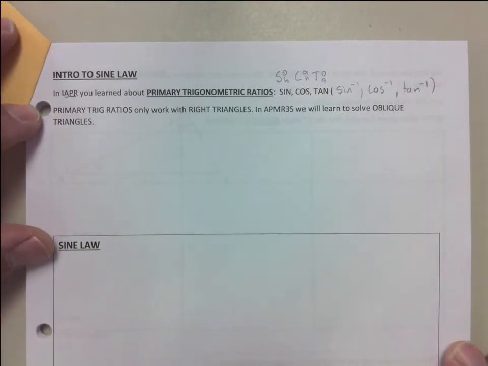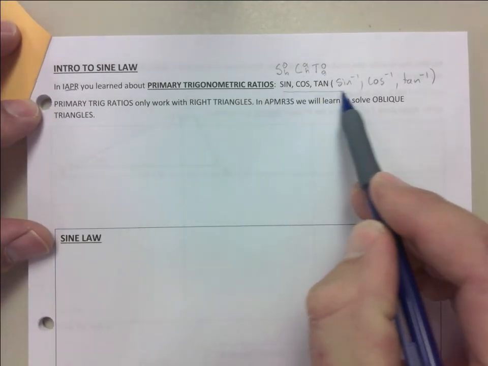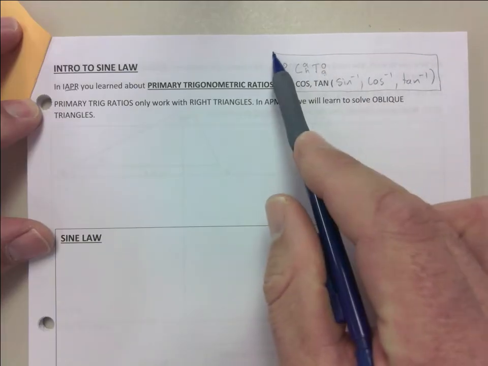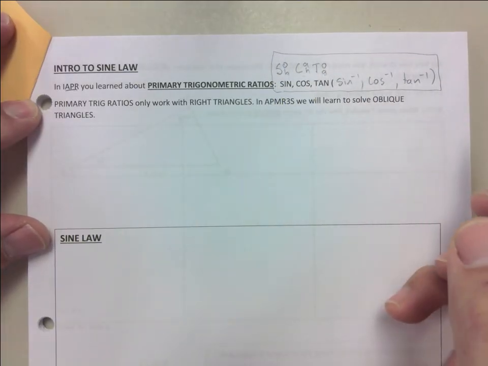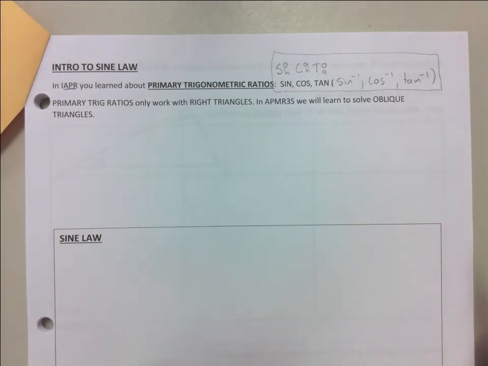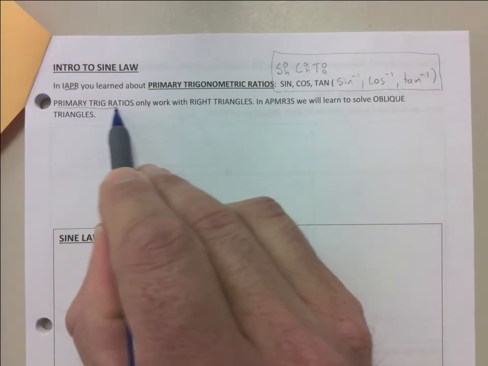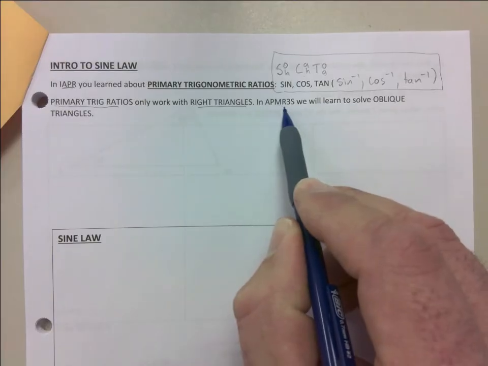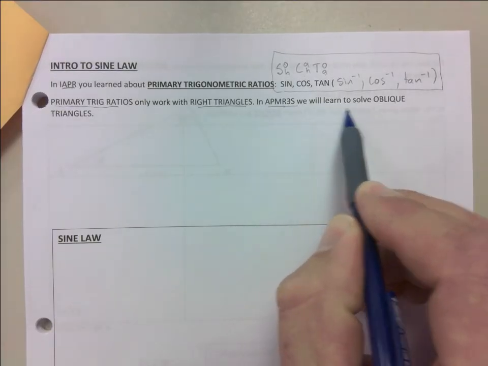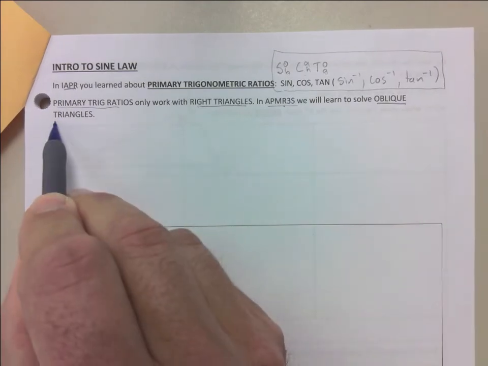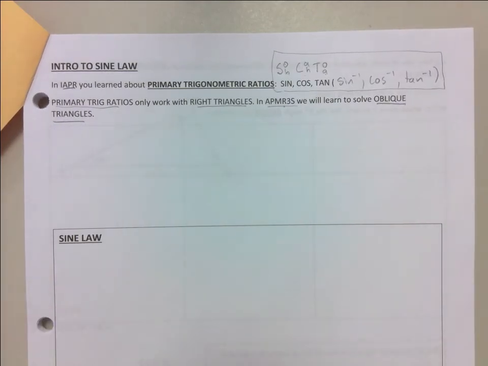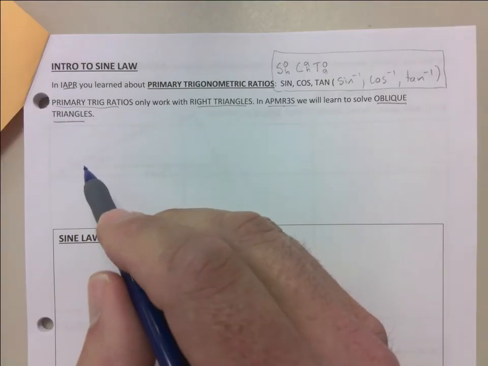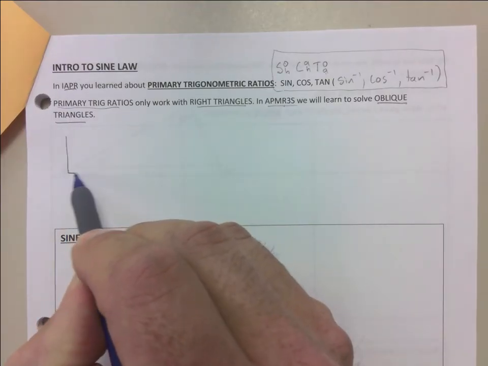I'm going to take a little twist. This still works, folks. This still works for right triangles. And maybe sometimes I'll throw it in there, but not at the beginning. I'm not going to mix them up. So the primary trig ratios only work with right triangles. In grade 11 applied, that's the code for this course, we will learn to solve for oblique triangles. So it means any triangles you can think of. Okay, so just a little reminder.